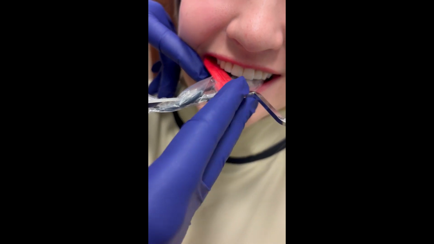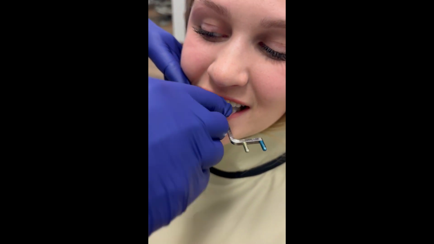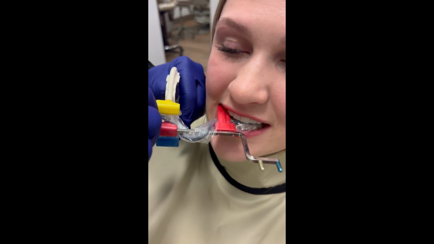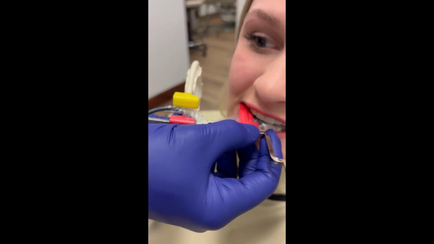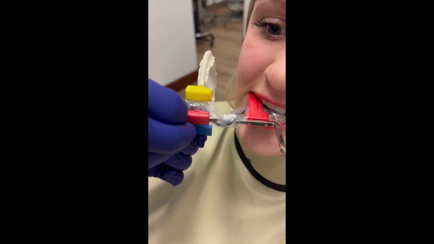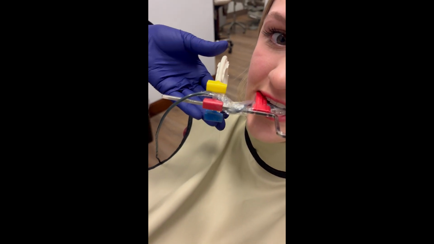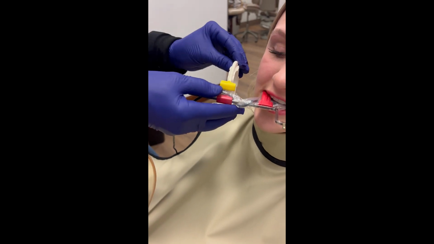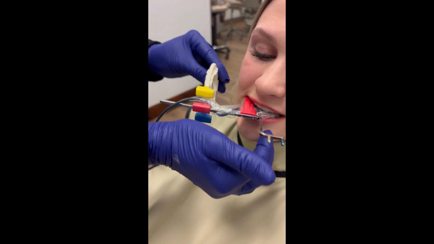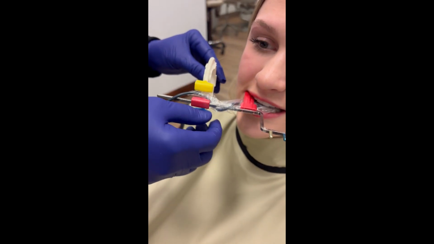And then I get my ring as close to the cheek as I can, because the closer the x-ray beam and the cone are to the sensor, the more clear the image will be. Now I'm going to try to do something also where my sensor and the teeth are parallel.